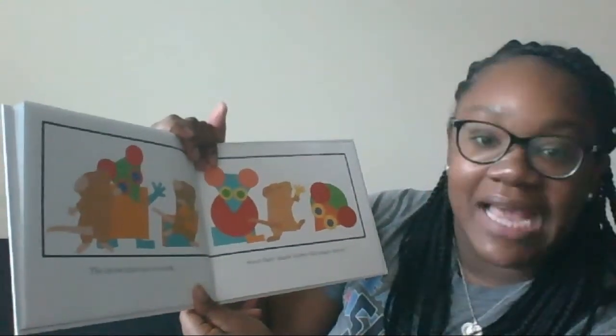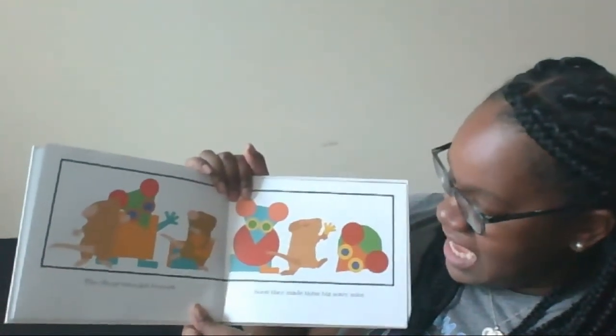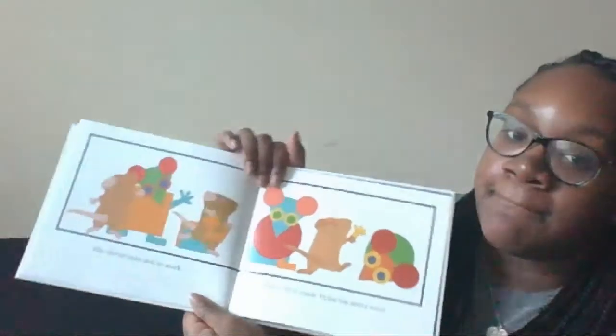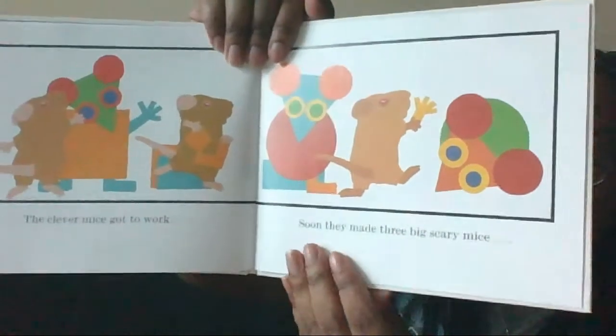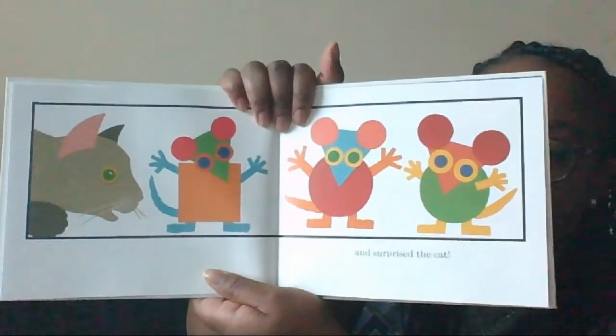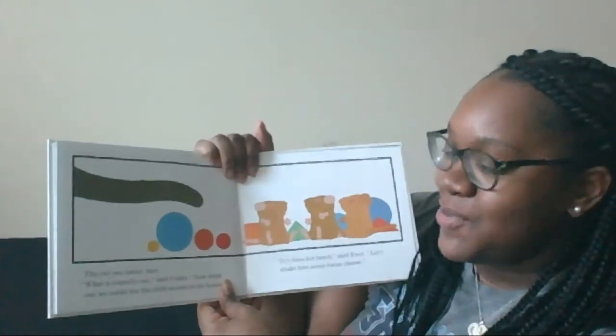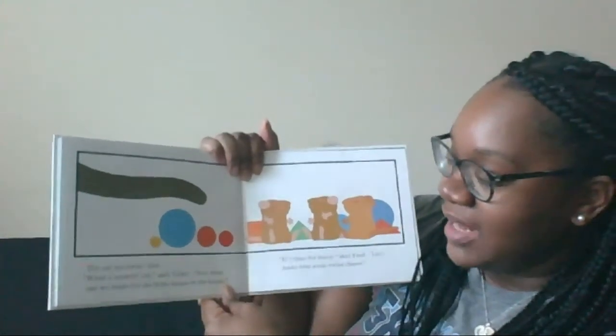The clever mice got to work. Soon they made big, scary mice. And surprised the cat. The cat ran away fast. What a scaredy cat, said Violet.